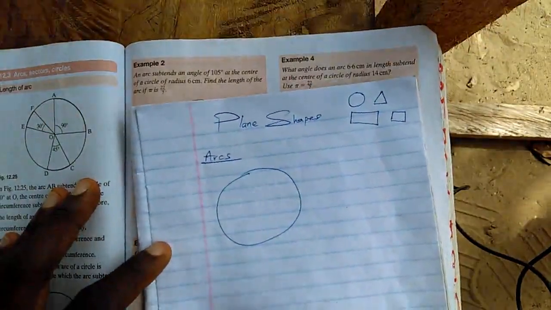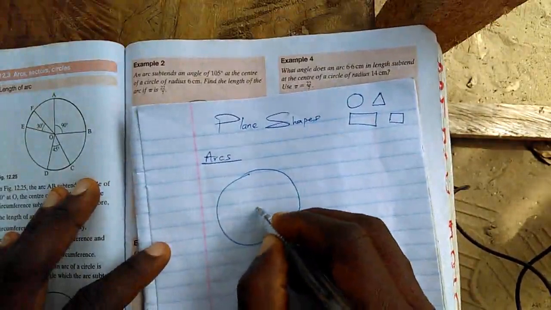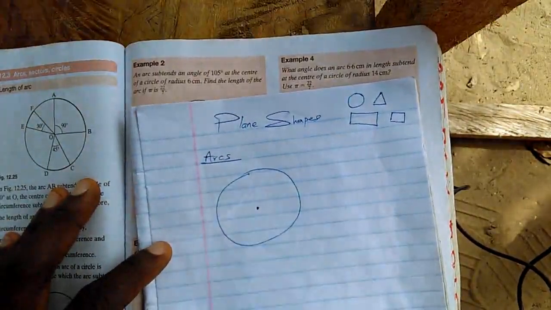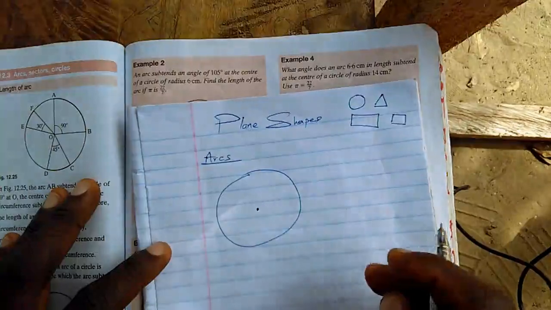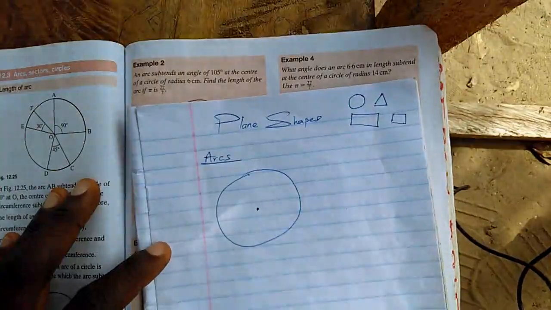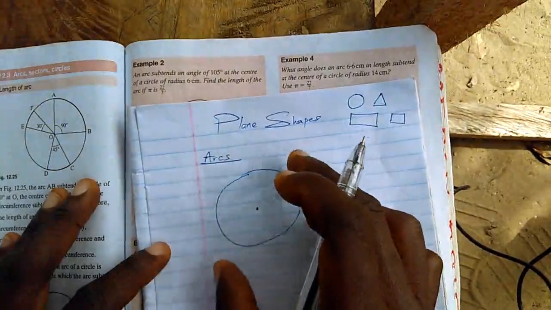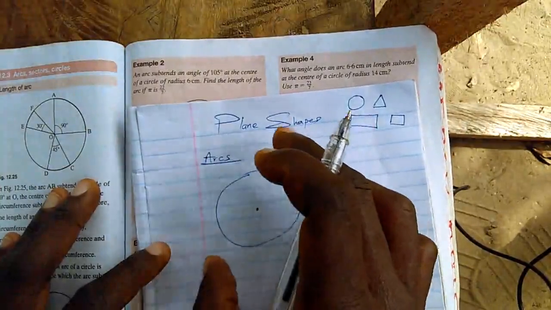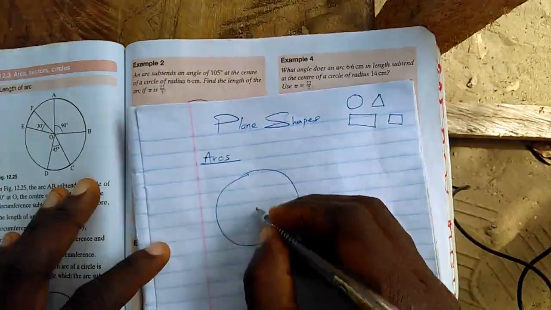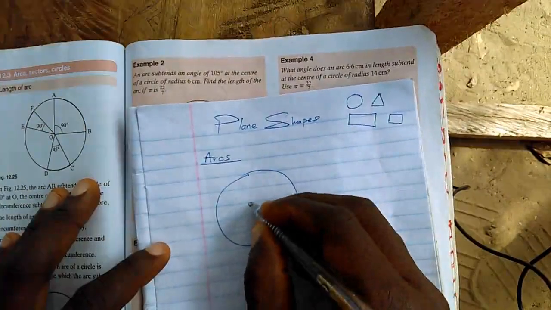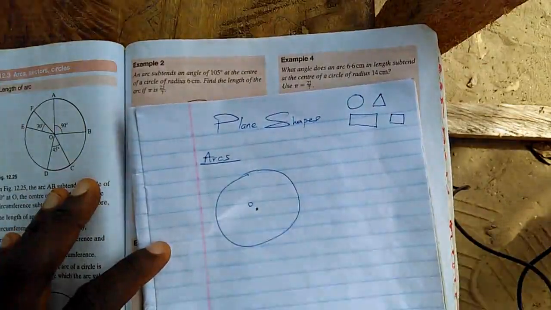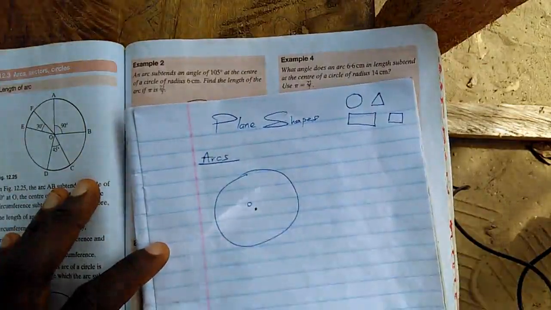When you have a circle, there's always a center of the circle. Don't mind my drawing. I intended to draw a perfect circle. Let's assume this is a perfect circle. There will be a center O. There are many things you can talk about in a circle.